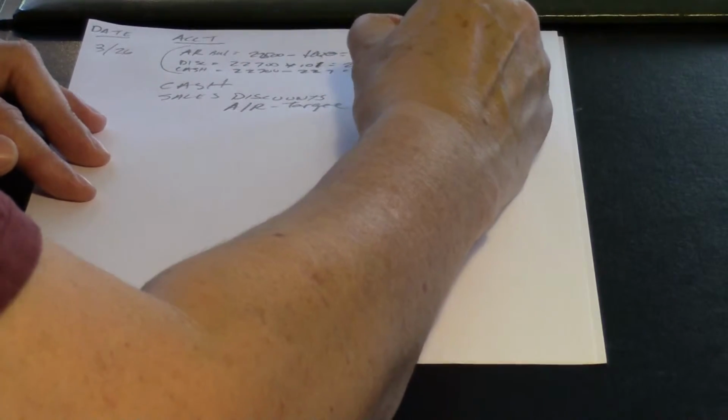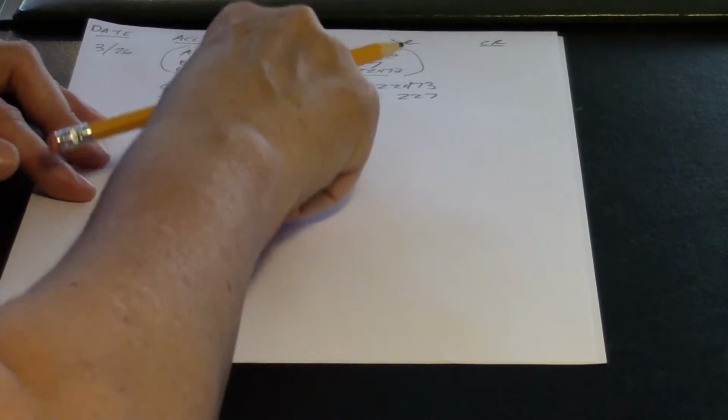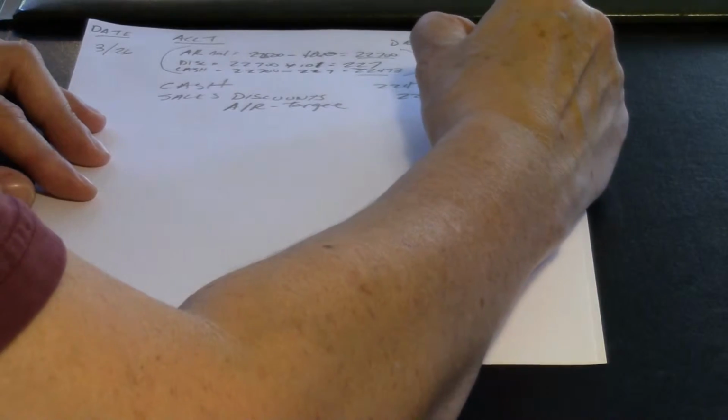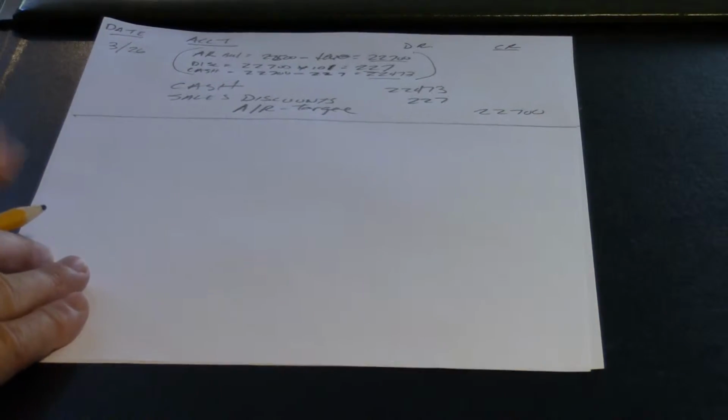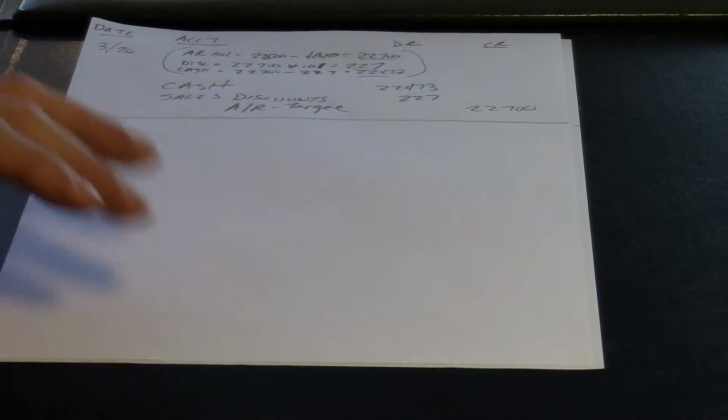Alright, so that's cash, $22,473. Sales discount, $227. And account receivable, $22.7. Alright, and our debits equal our credits, so we're great. Let's move on.